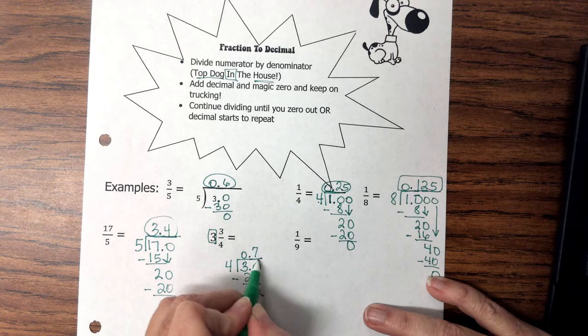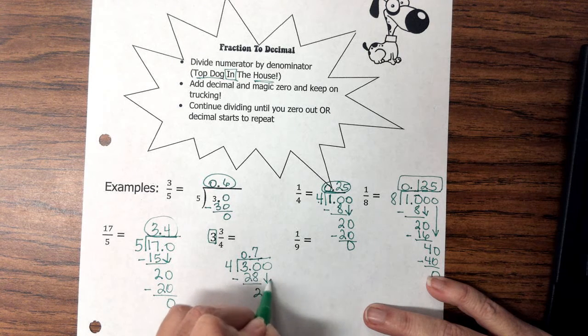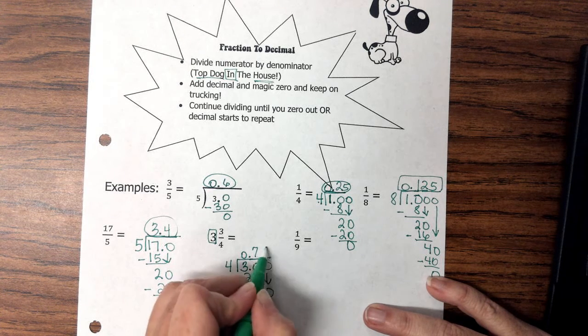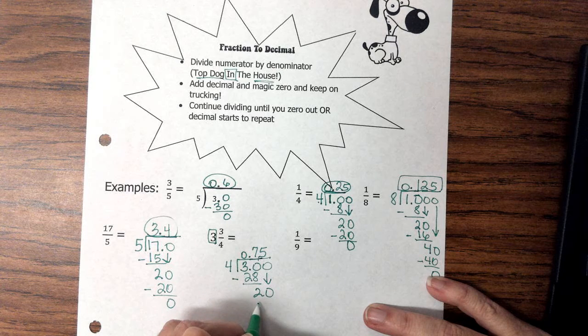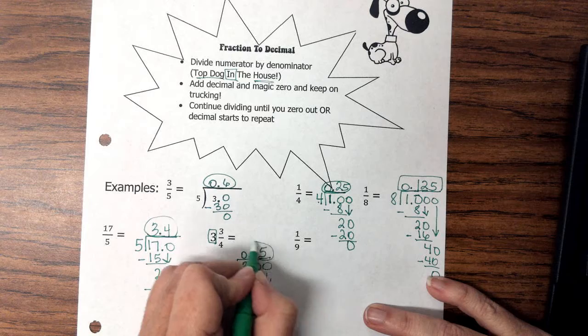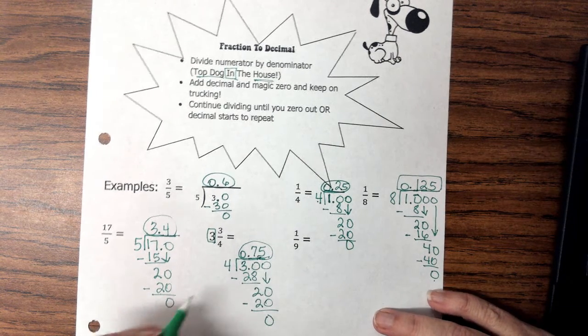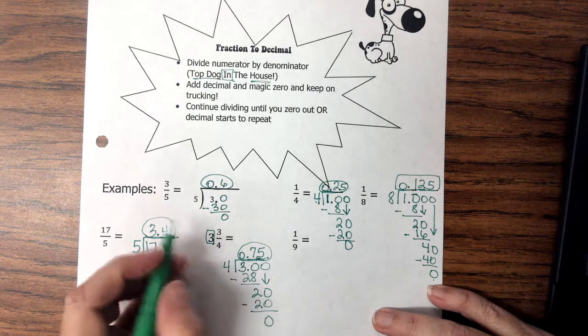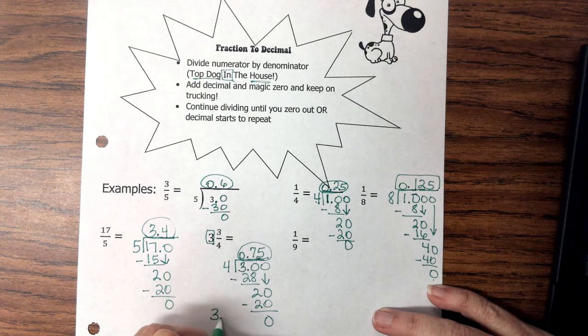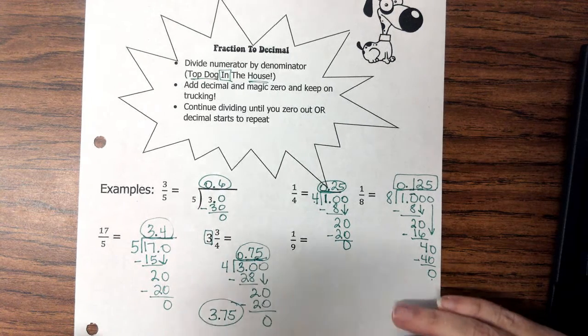Subtract, add a 0, bring it down, 4 goes into 20, 5 times, which is 20, zeroes out. And we're done. Oops, no we're not. I messed up. Did y'all catch my mistake? Don't forget the 3. So that would be 3.75.